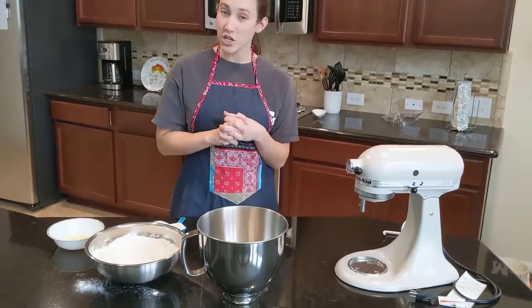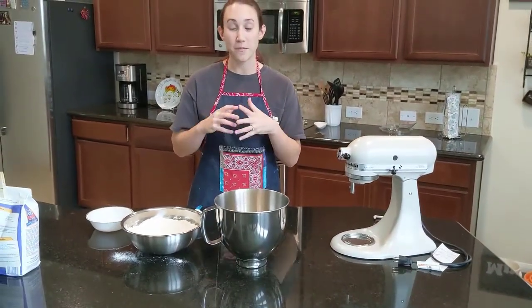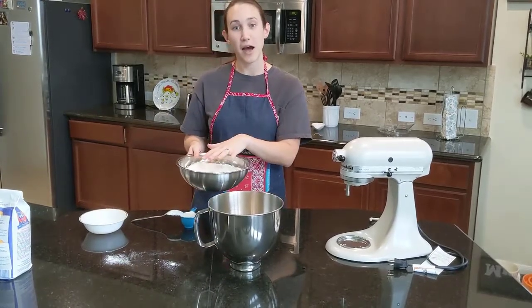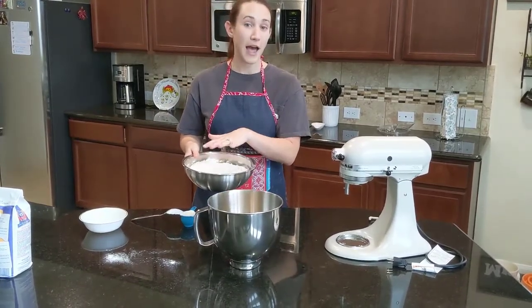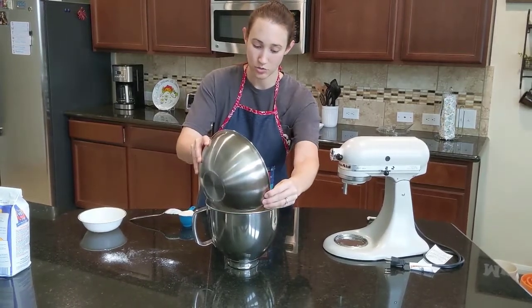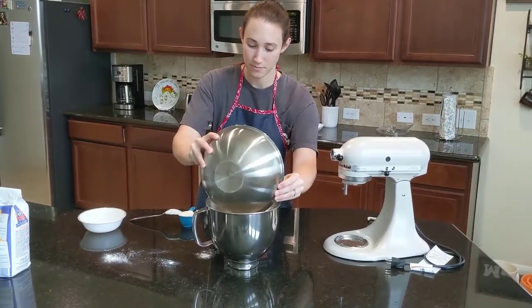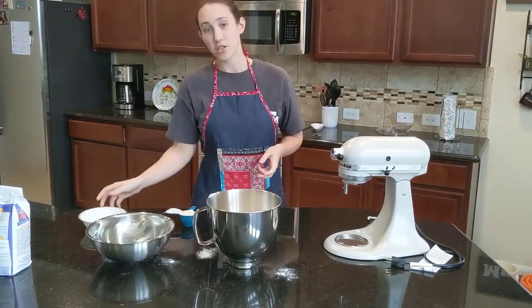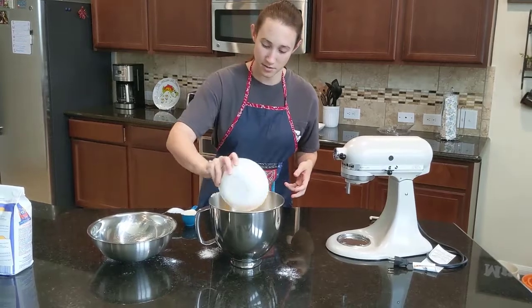So I'm going to finish my dough mixture by combining my last few ingredients. In this bowl, I have several cups of flour, some salt, as well as baking powder. So I'm going to add that to my mixture. I'm also going to add 1 egg.